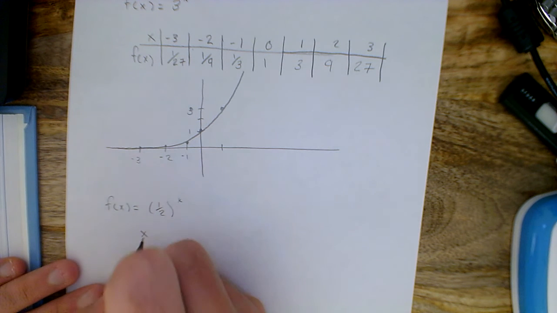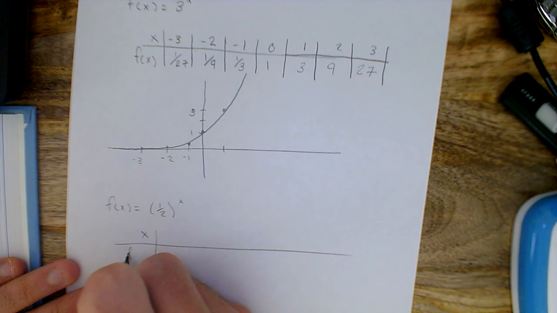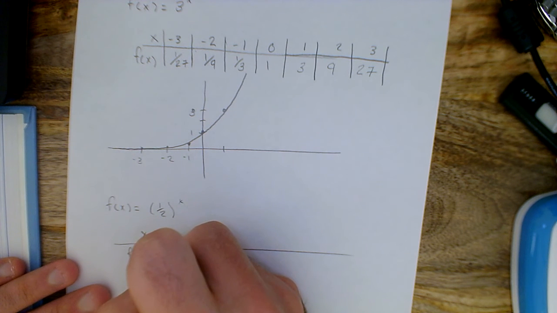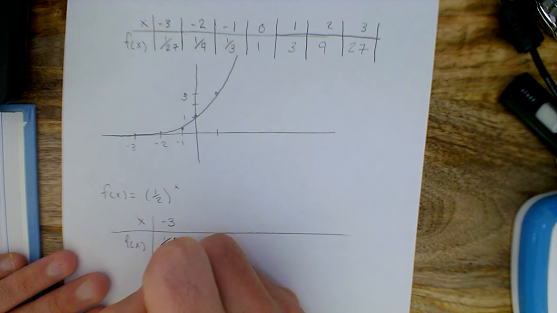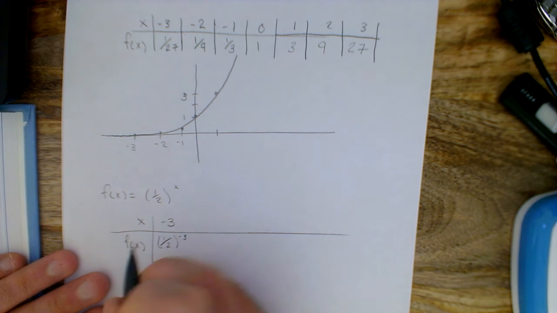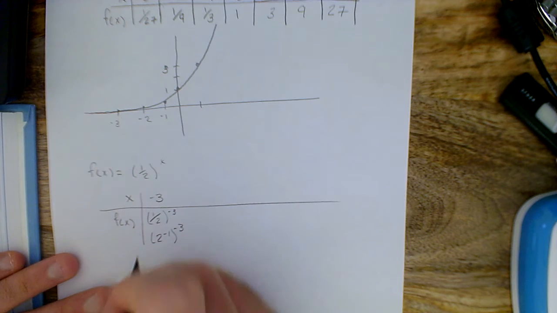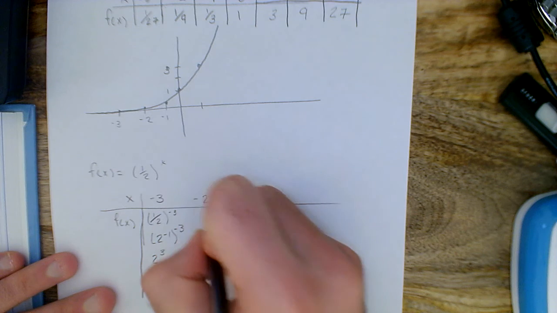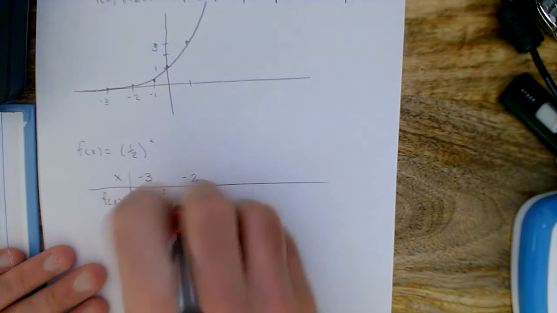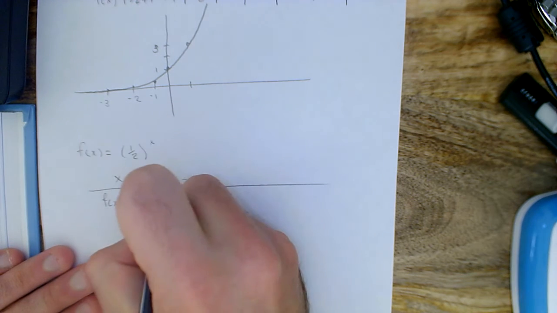So now, if I make my table here, we get x, f of x. Start at -3 again. So this is going to be 1/2 to the -3 power. Remember, this is 2 to the -1 to the -3. So that's equal to 2 to the 3, which is equal to 8. Okay, so I just used my exponential rules there to rewrite that.